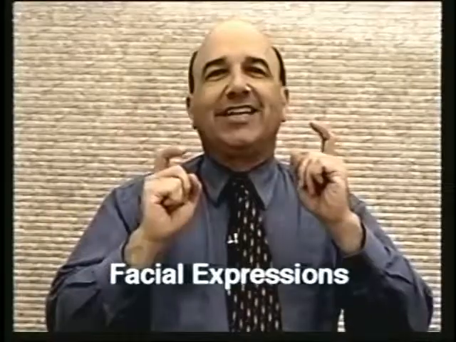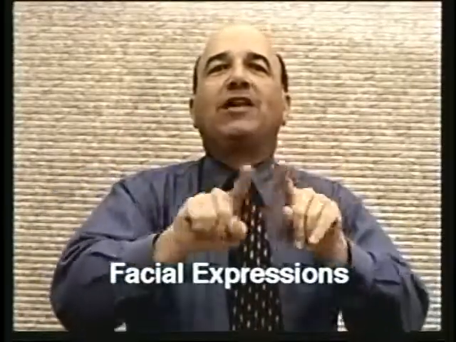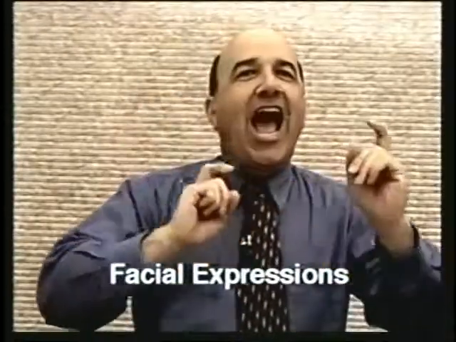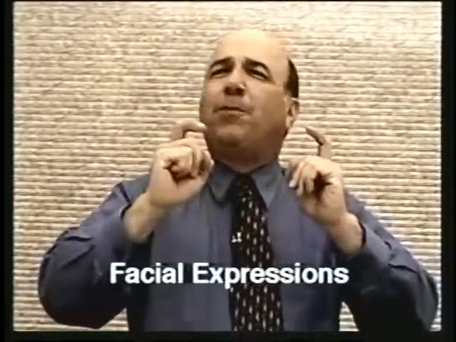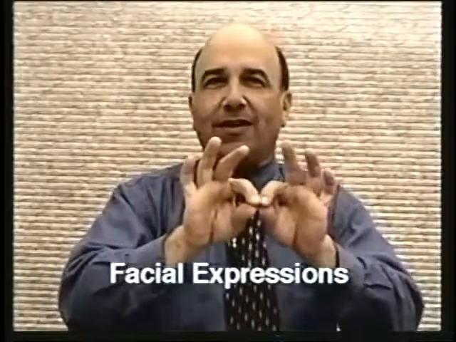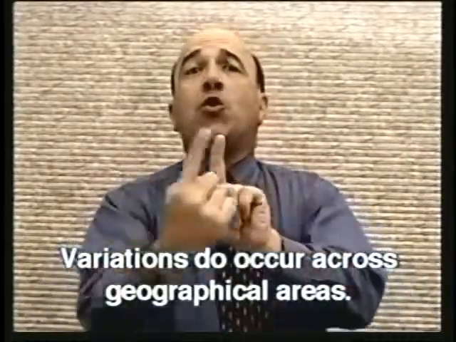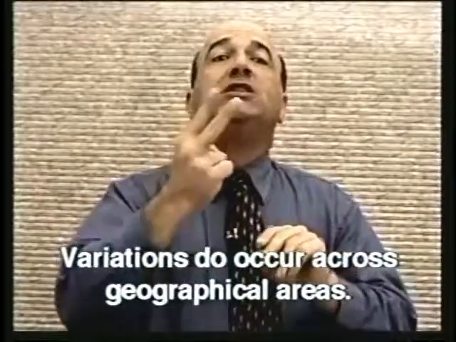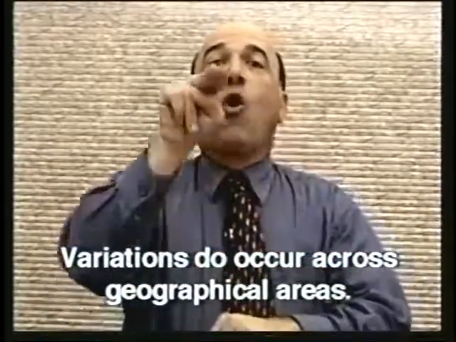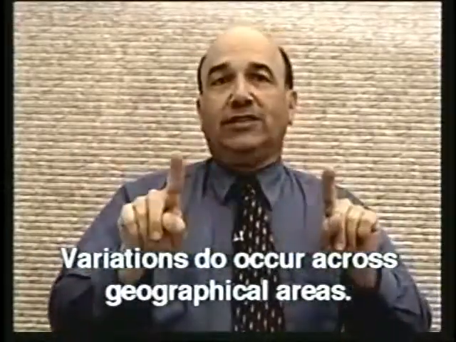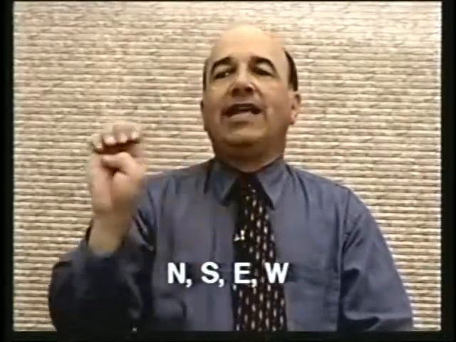Facial expression. As we go through the different lessons, we will concentrate more and more on facial expression. Facial expressions are so important. Variation. When you meet deaf people, you will see in geography, north, south, east, and west, there are variations. You will find many variations.